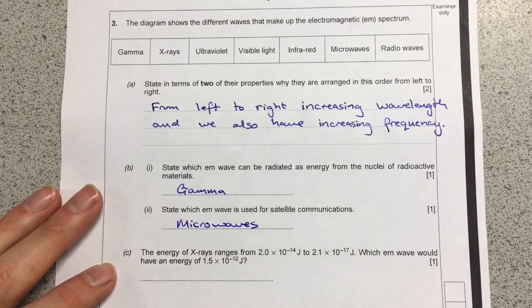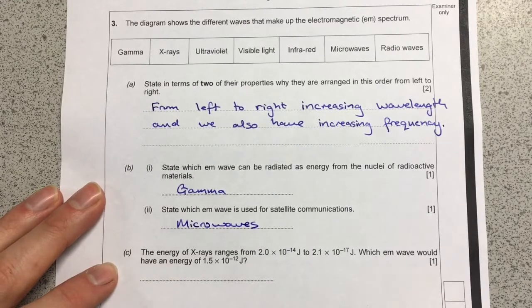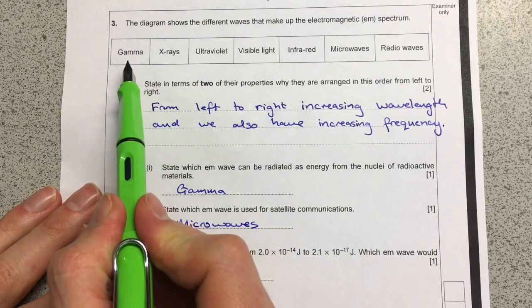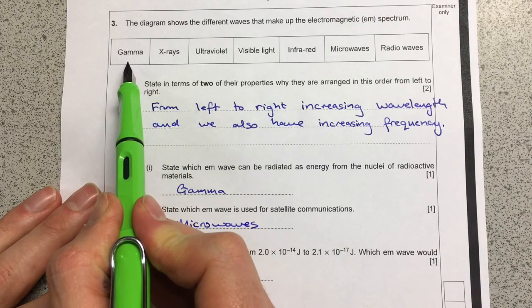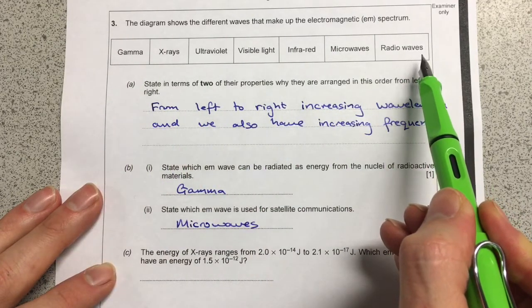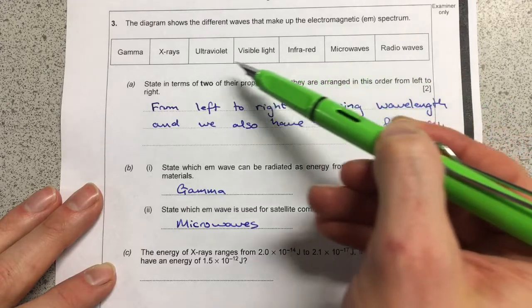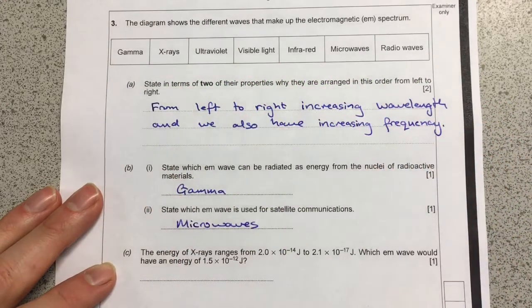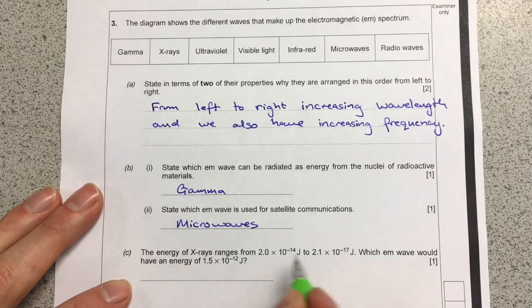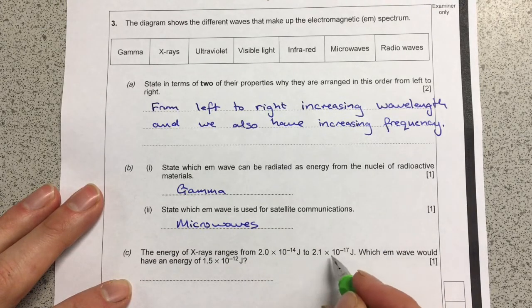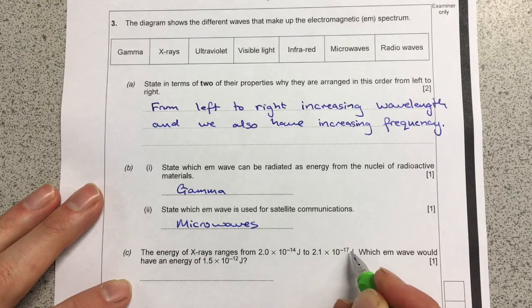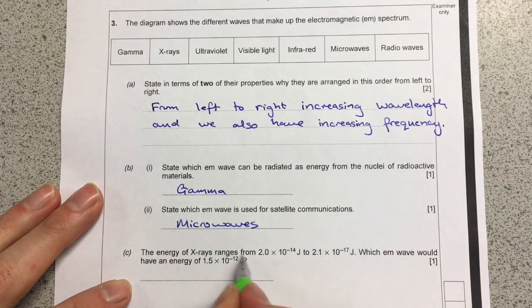And then lastly, this is a little bit of a cheeky one down here. It looks like you're supposed to know, but all we need to know is that gamma is the highest energy and that radio waves are the lowest energy. So they are increasing in energy towards the left of the page. So if X-rays are 2.0 times 10 to the minus 14 joules to 2.1 times 10 to the minus 17, what will have an energy of 1.5 times 10 to the minus 12.